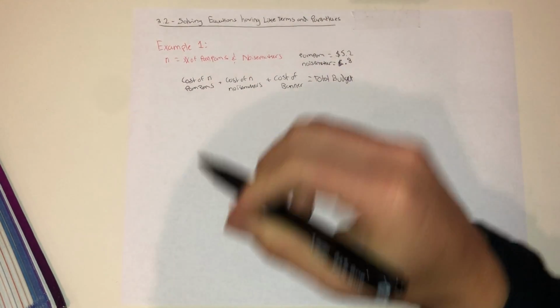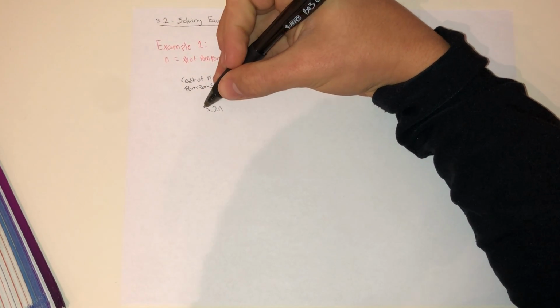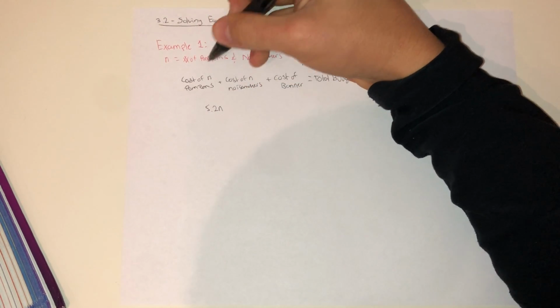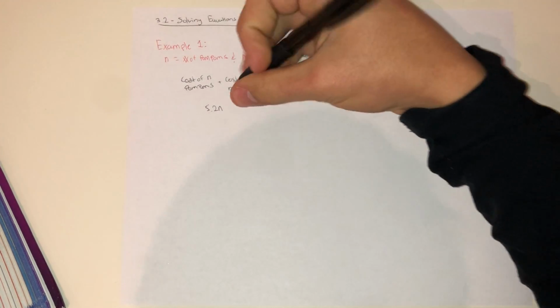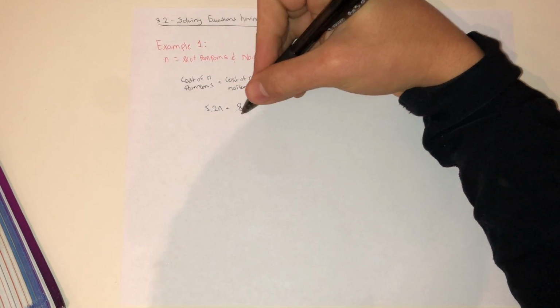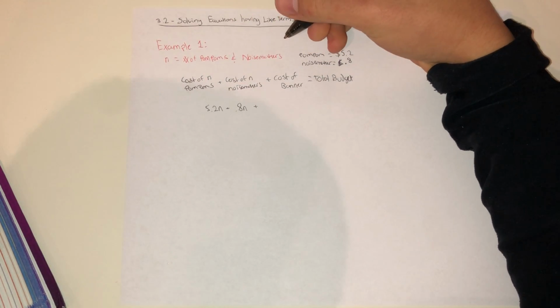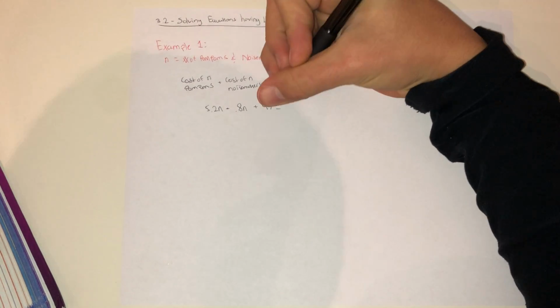So the cost of N pom-poms. A pom-pom was 5.2, so we put 5.2 times N, because let's say you have 2 pom-poms, it's going to be 10.4. 3, it's going to be 15.6. It's going to keep increasing depending on the amount of pom-poms, which is, we have N as the variable for it. 5.2N plus 0.8N, which is the number of noisemakers, since each noisemaker costs $0.8. Plus the cost of banner, and the banner, they had told us, costed $47. And the total budget is $375.